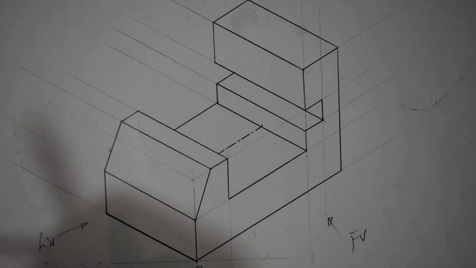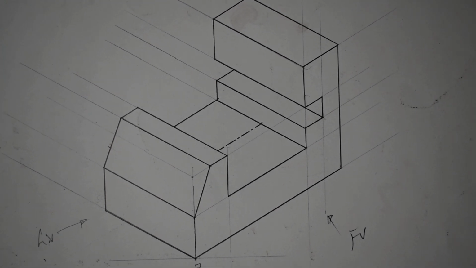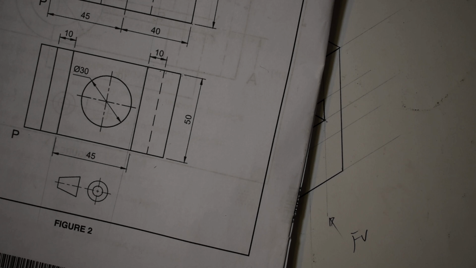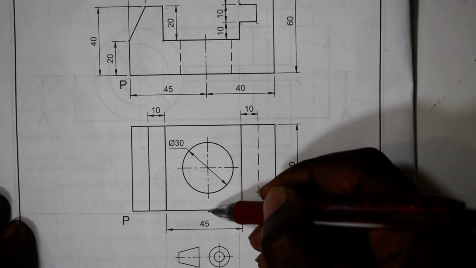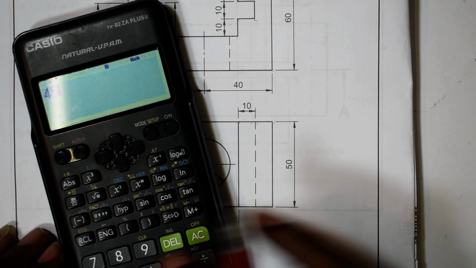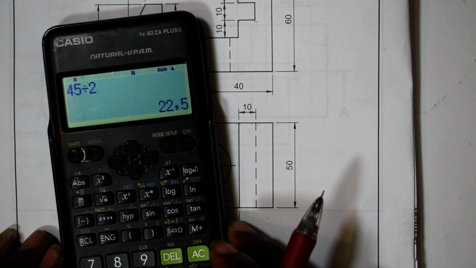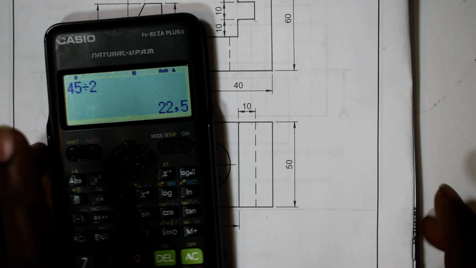So now, where's my person now? Yes. So what is going to happen now? You're going to come back to this one and say, from here till here is 45. So we have to get the vertical center. If I say 45 divided by 2, I'm getting 22.5. 45 divided by 2 is 22.5.